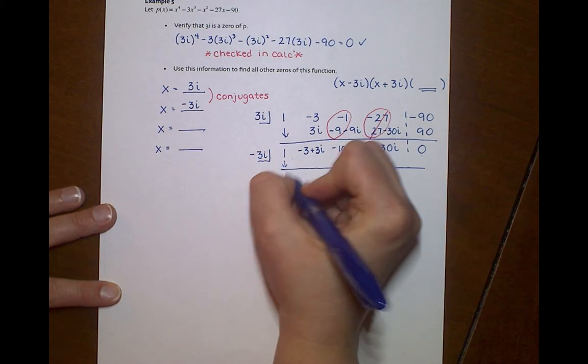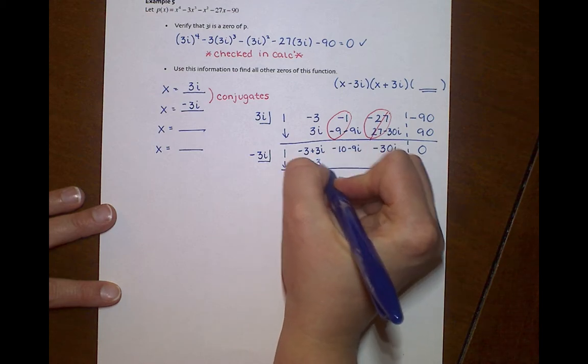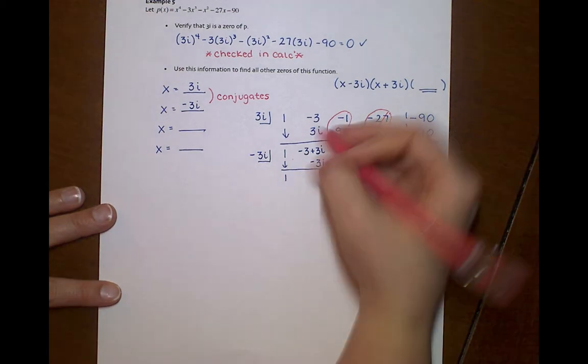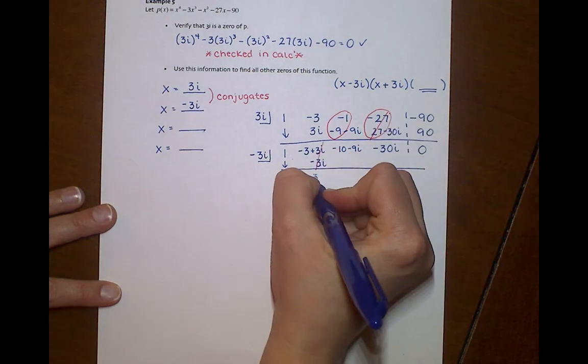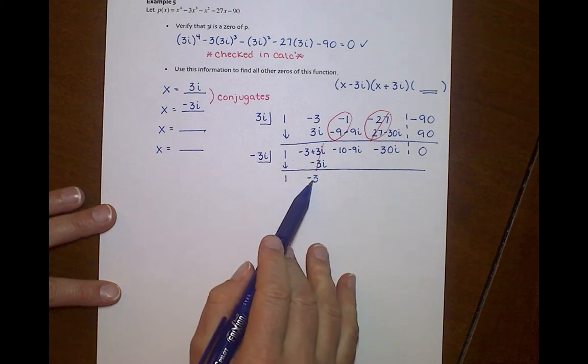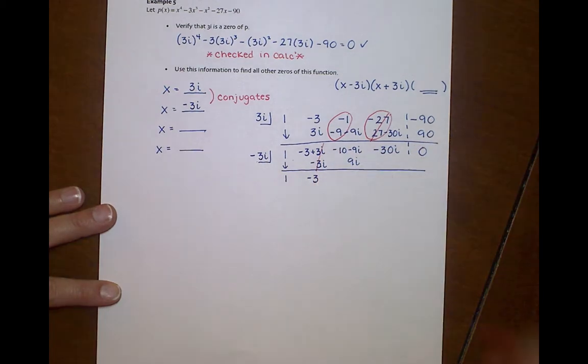Bring down my 1. Negative 3i times 1 is negative 3i. These ones always work out real nice. These are going to cancel, so I'm left with just a negative 3. Negative 3i times negative 3 gives me positive 9i, which is going to cancel here, right? And you're left with negative 10.